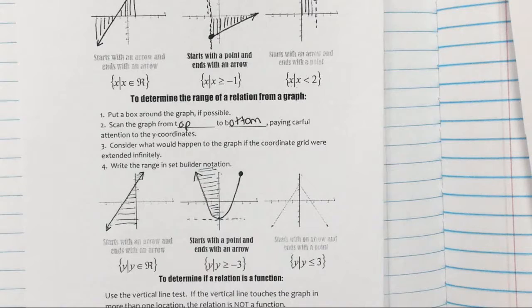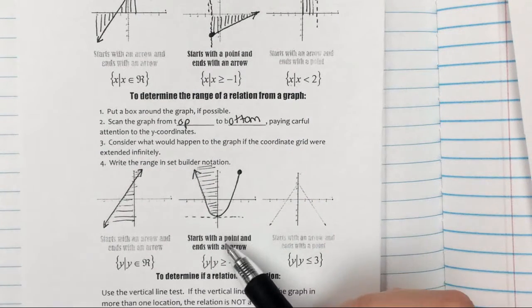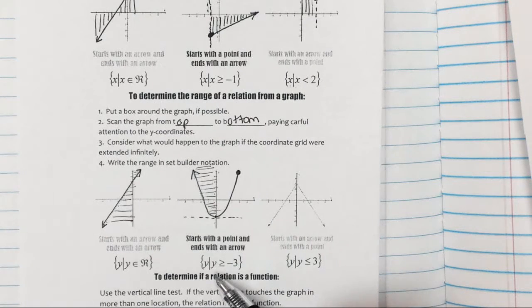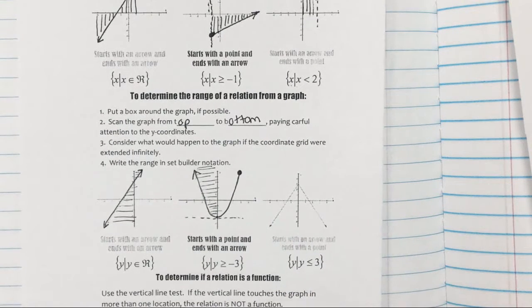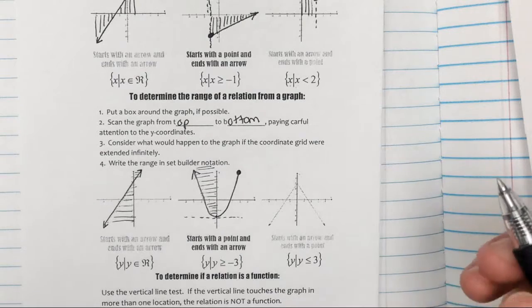So it is eventually going to touch all the y-axis at all points greater than or equal to -3. So my range would be y when y is greater than or equal to -3. Right? So this one right here says starts with an arrow and ends with a point.